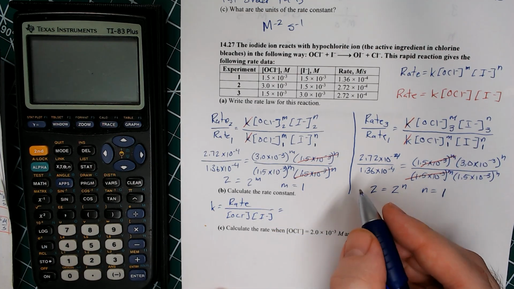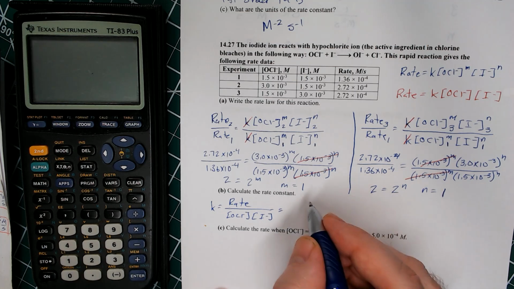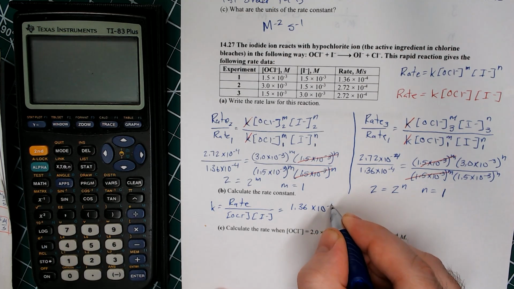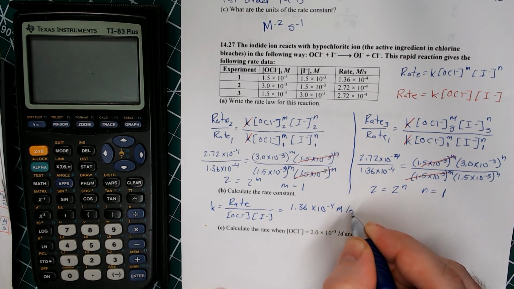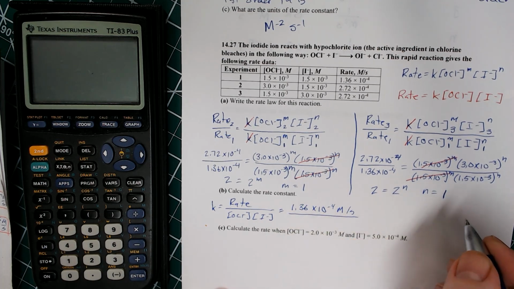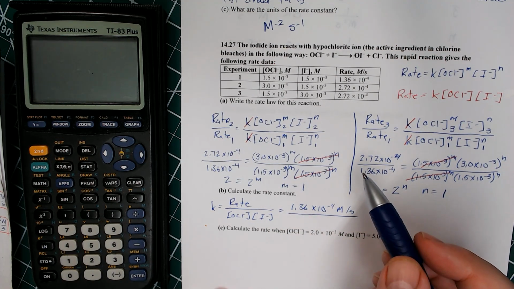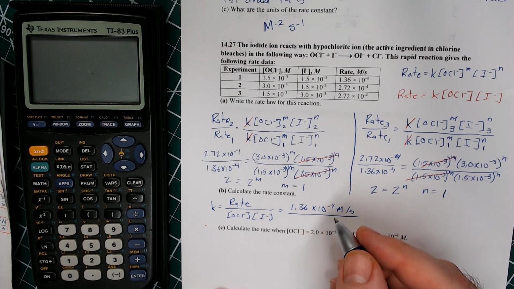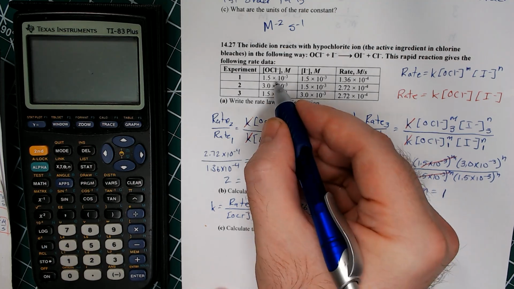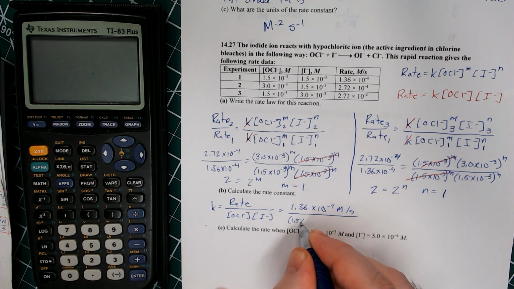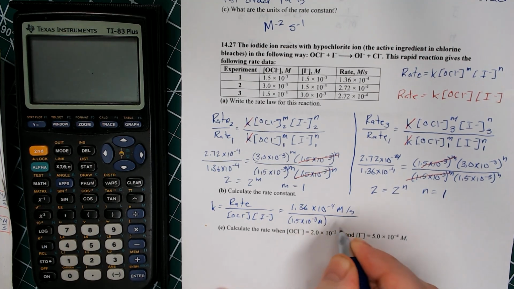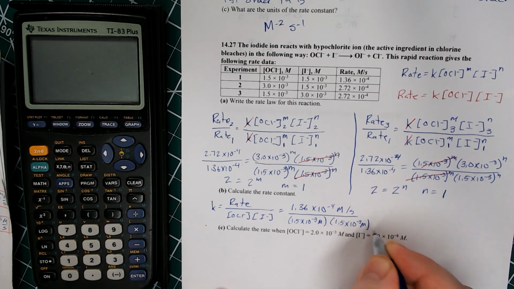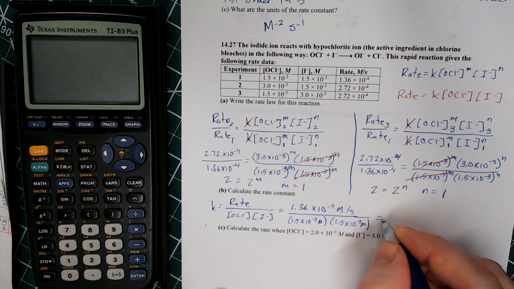All right, so for the rate, I'm just going to choose experiment 1 because it's first. So 1.36 times 10 to the negative 4 molar per second. And I'm going to write the units just to show you how the units come out to the units for the rate constant that I showed you on the back of this page a little bit earlier. Our concentration for hypochlorite in experiment 1 is 1.5 times 10 to the negative 3 molar, to the first power, and 1.5 times 10 to the negative 3 molar for the iodide, also to the first power.